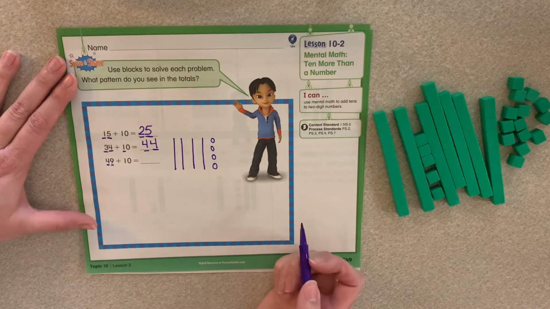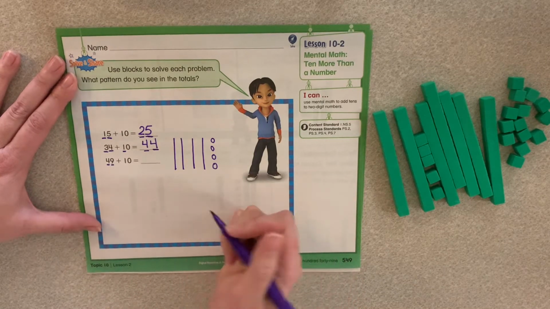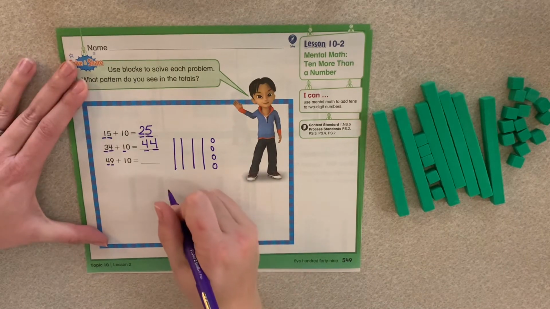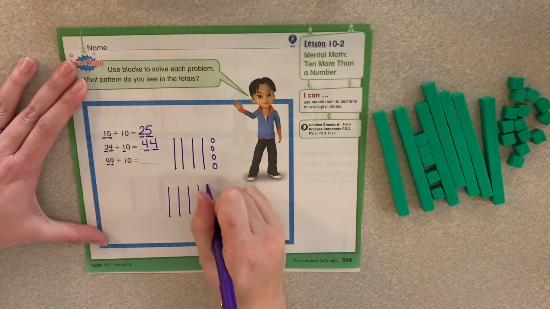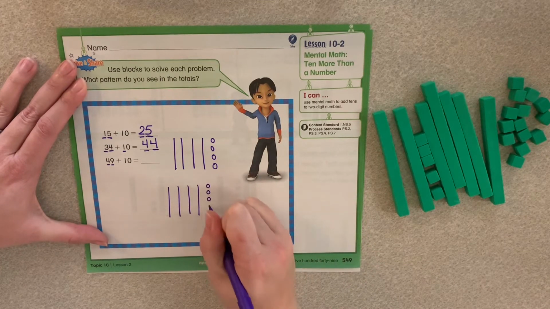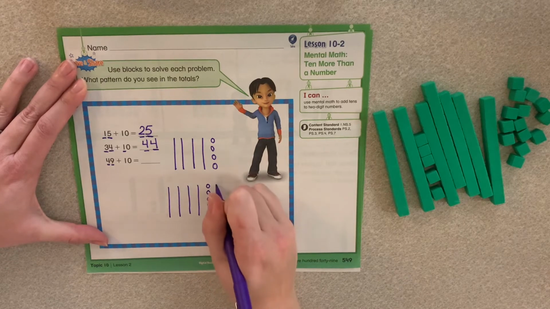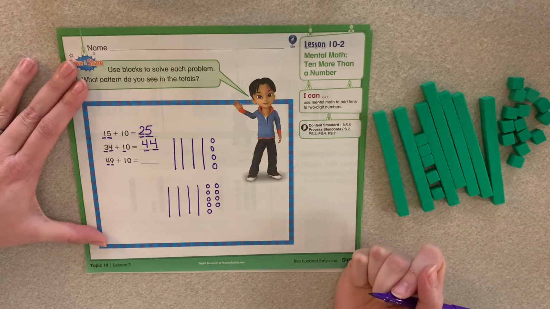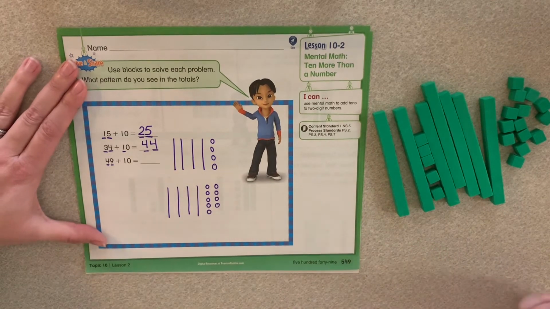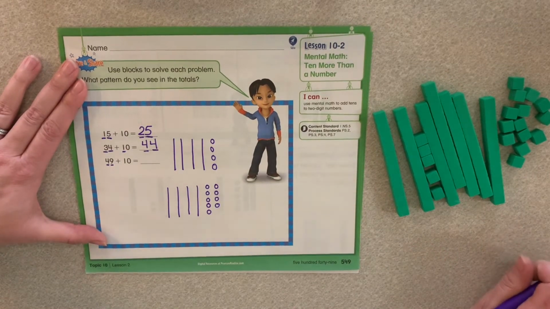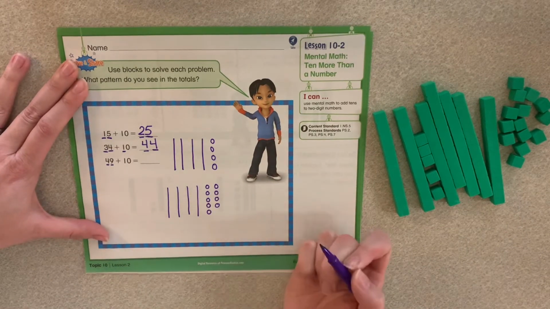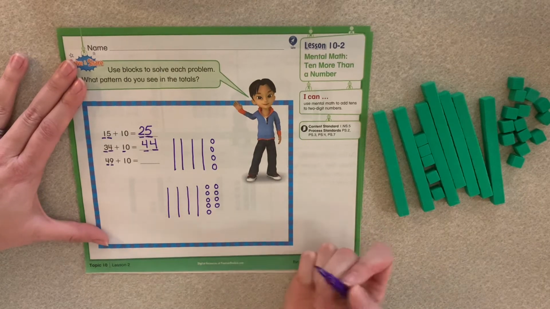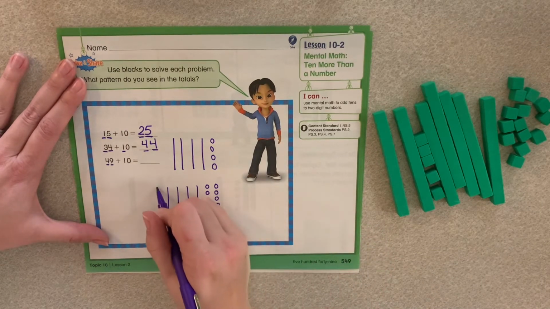All right, let's try. So if we're doing 49 plus 10, I'll go ahead and draw it again. 10, 20, 30, 40, 41, 42, 43, 44, 45, 46, 47, 48, 49. Now what do I need to add to it? I need to add another 10, don't I? Okay, so am I gonna draw 10 ones? Nope. I'm gonna draw another stick of 10.